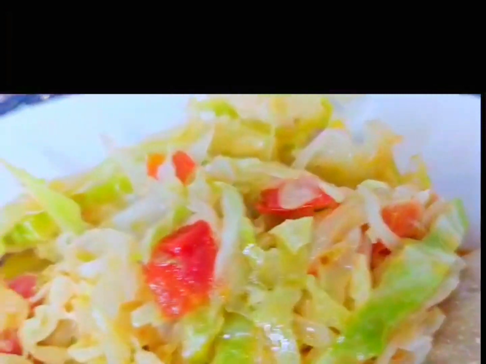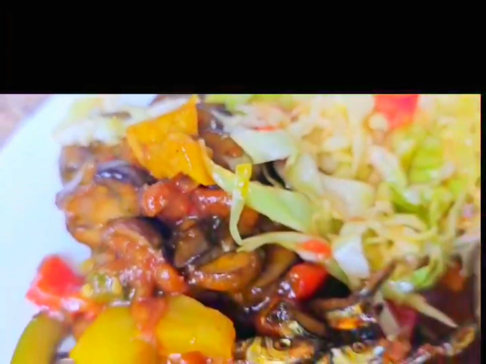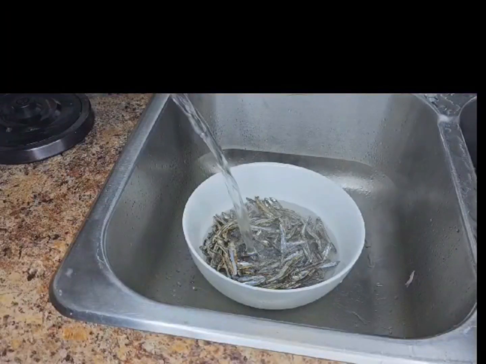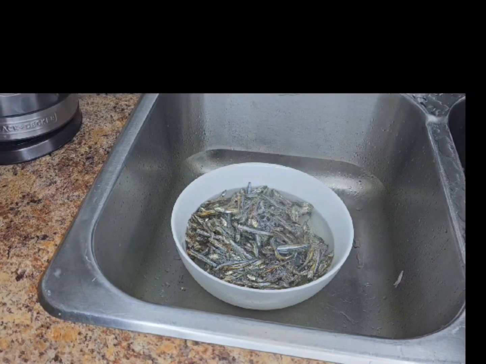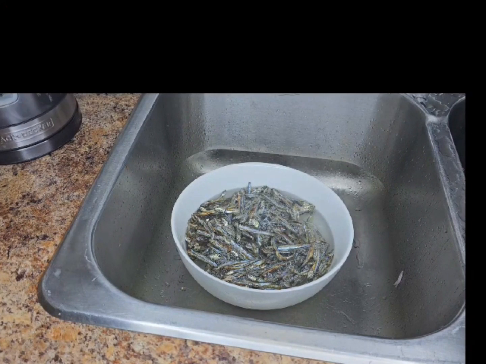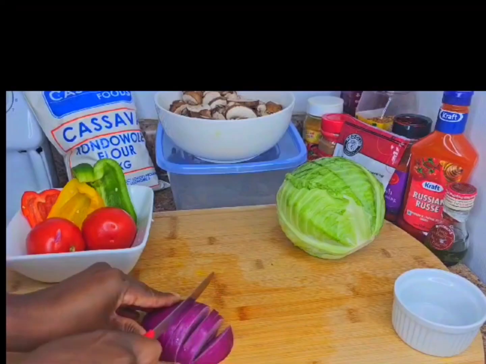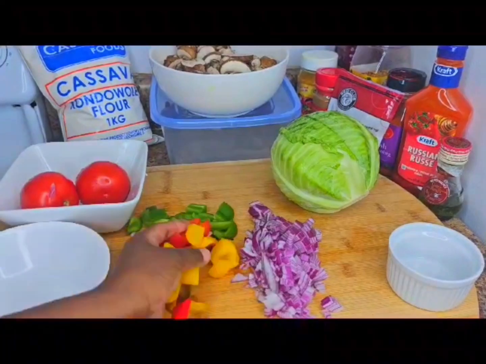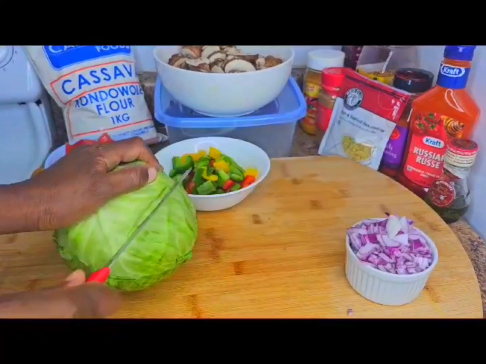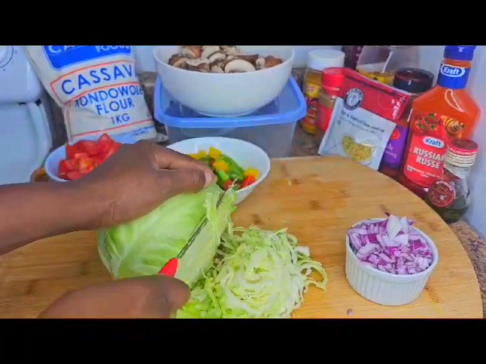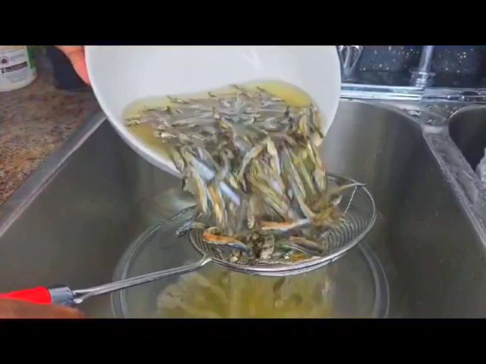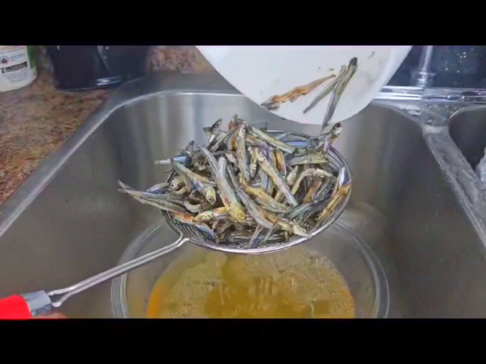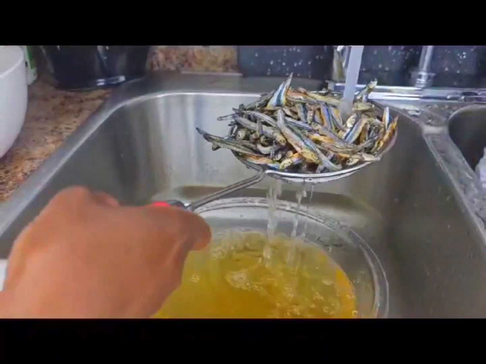I also prepared some Lake Malawi sardines, called usipa in the Malawian language, and some mushrooms and cabbage to go along with Kondowole. So I boil the water and soak the sardines for 5 minutes. While doing that, I cut some onion, some bell peppers, some tomatoes and cabbage. Now the sardines were soft, so I drained the water and then I rinsed them very well and put them aside.